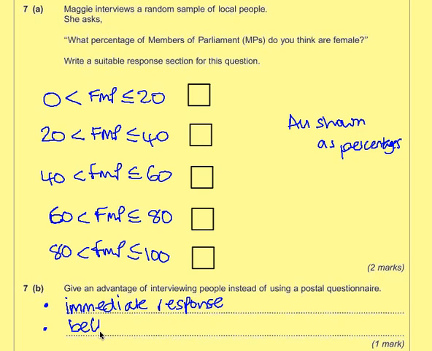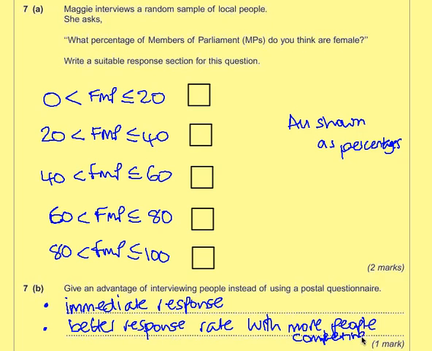a better response rate, with more people completing the questionnaire.